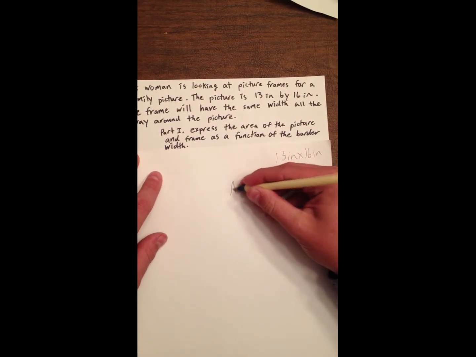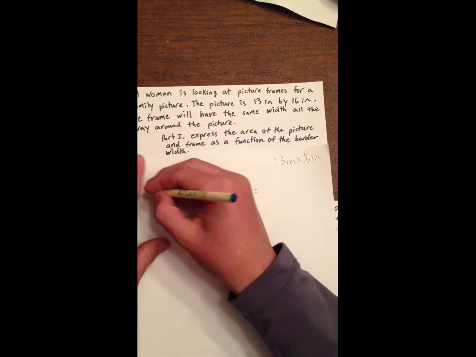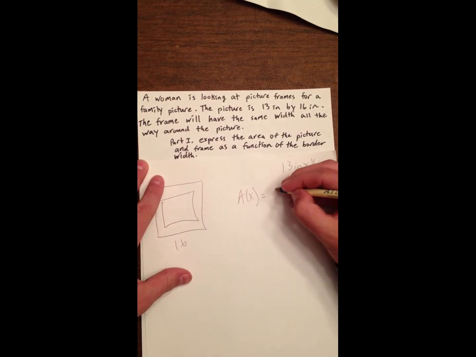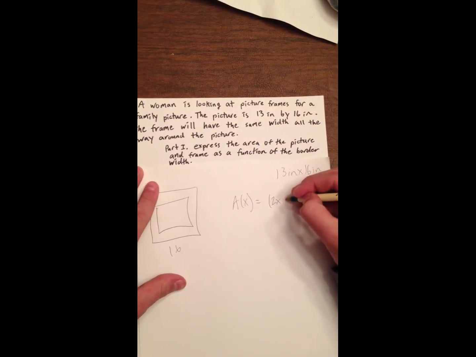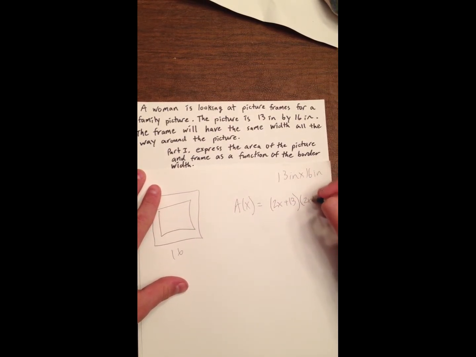So, A of X equals, so we have our picture, then our picture frame. So we have a side of 13 and a side of 16. So we'll have two sides. What is the width? 2x plus 13. And two sides of 16, so 2x plus 16.